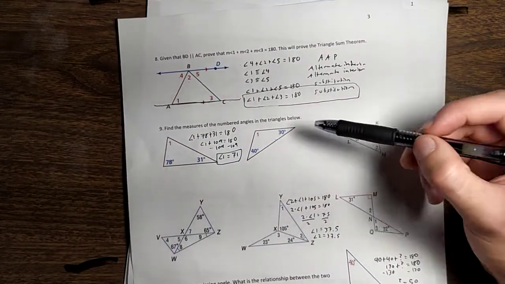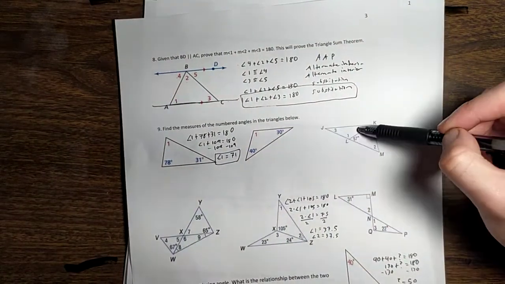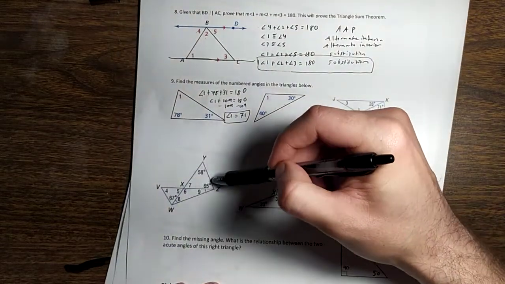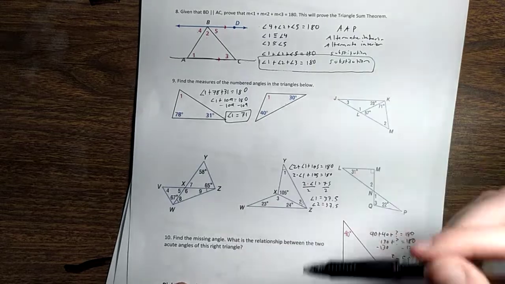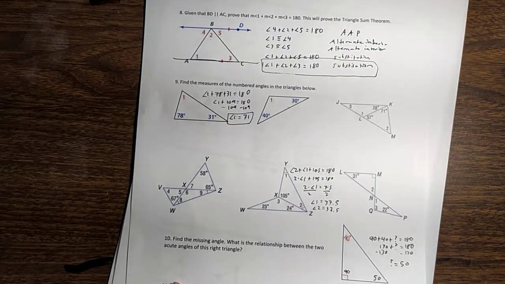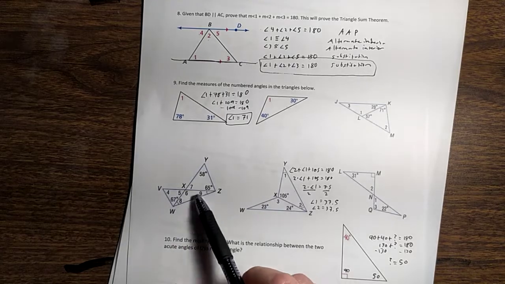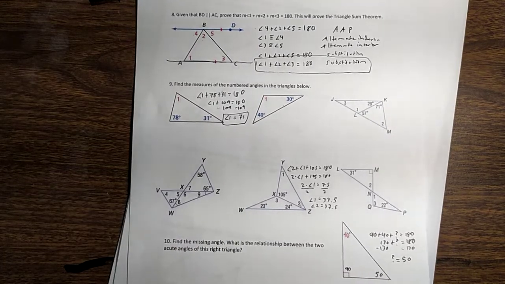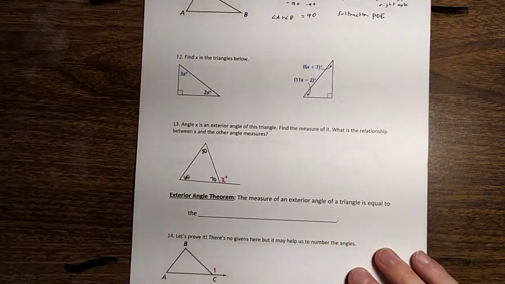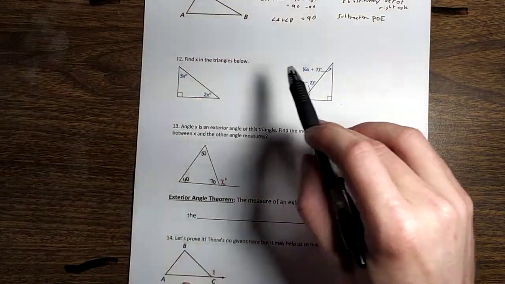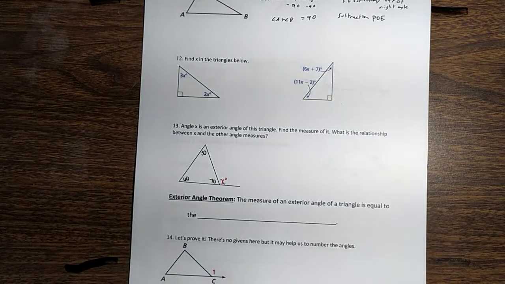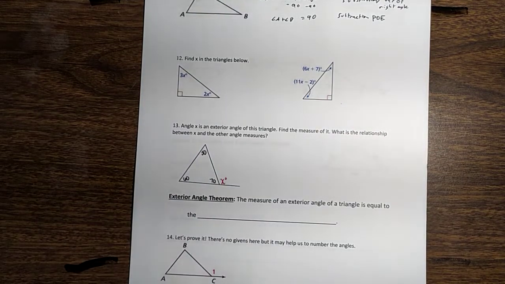Page 3, I want you to do this one, and this one for sure. Do this one if you want more of a challenge. Again, this is good practice for standardized tests, and if you get this right, I'll give you a bonus. You do have to find how many different angles? 6 different angles, so that'll take a while. And then on page 4, I want you to do just number 12. We'll pick up with number 13 in our next video. All right, good luck.